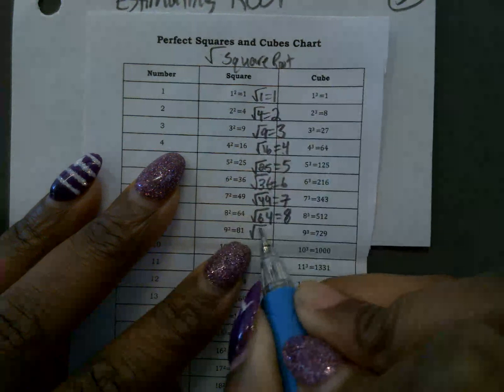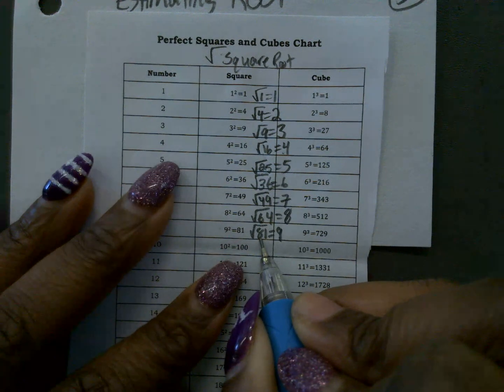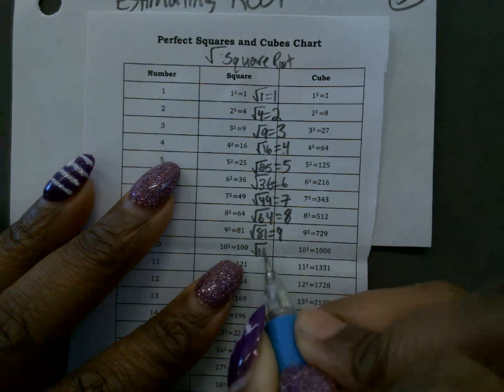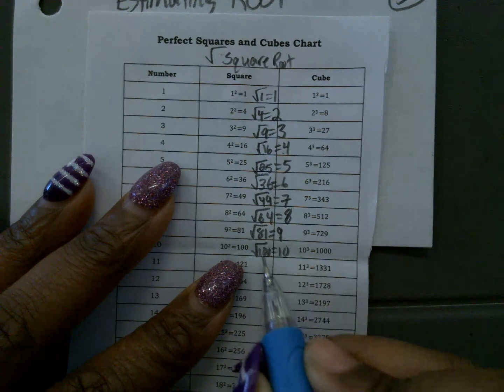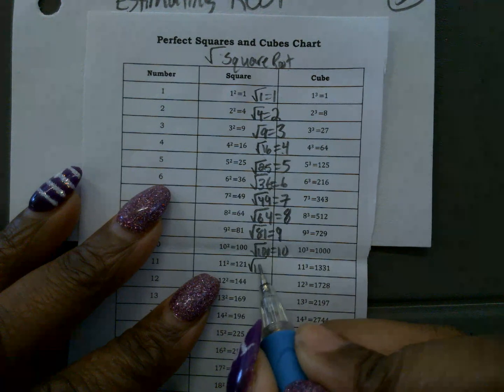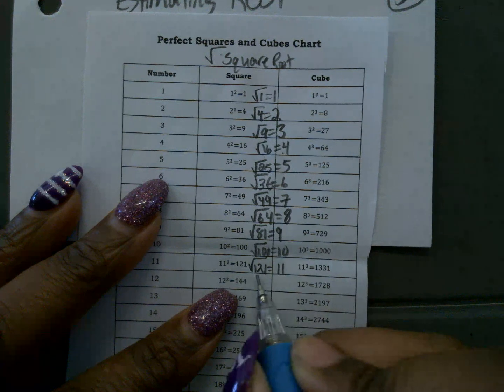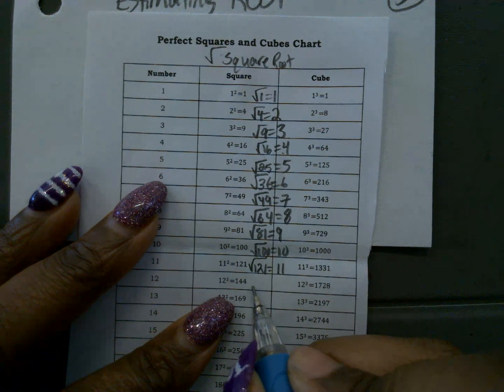The square root of 81 is 9, because 9 times itself gives you 81. The square root of 100 is 10, because 10 times itself will give you 100. The square root of 121 is 11, because 11 times itself will give you 121.